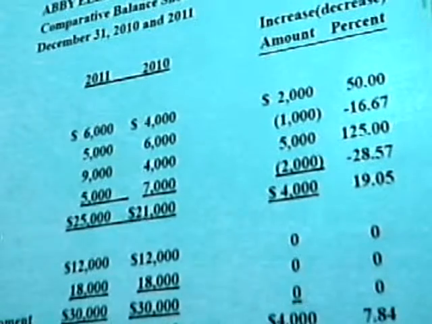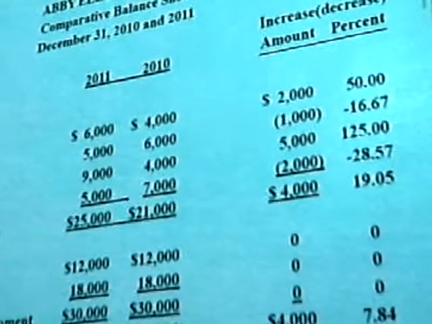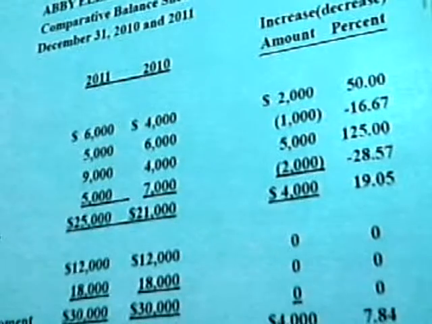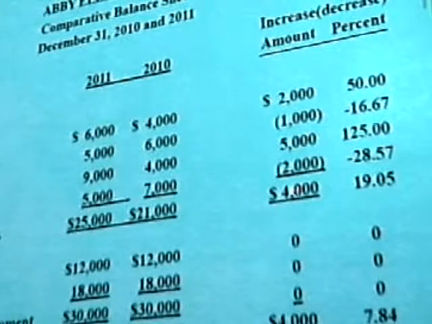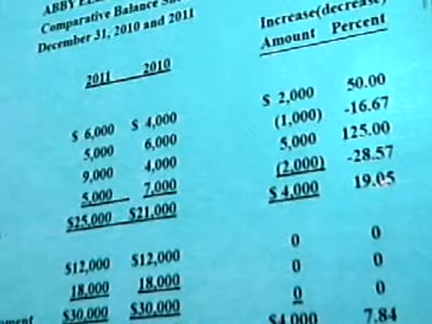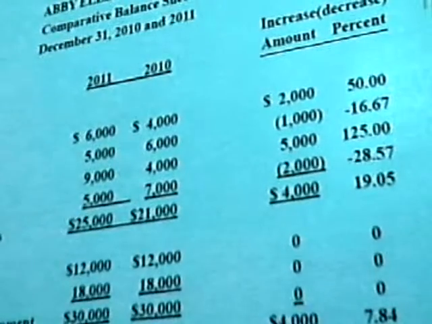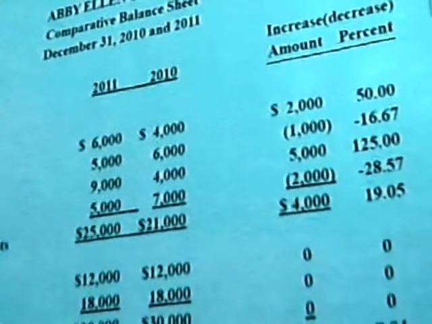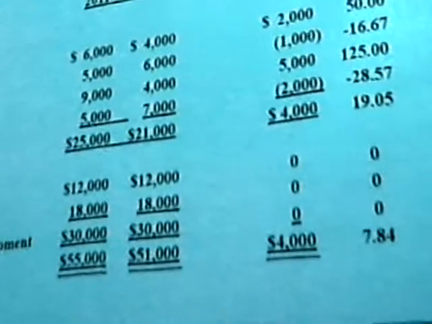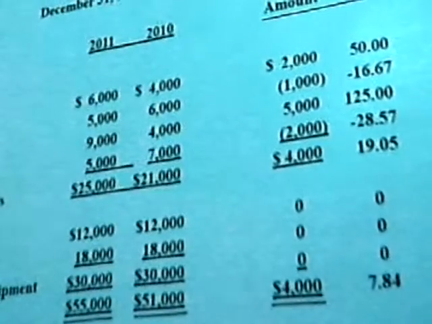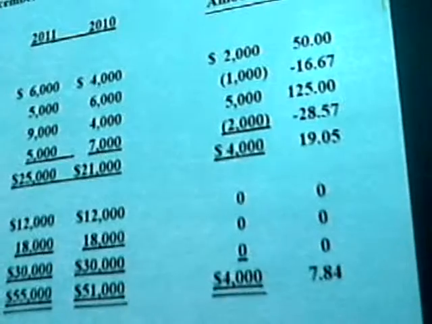Now, the total assets, the 25,000 and 21,000, that's that, okay. You do it all the way down. So each number, 1,000 is divided by 6,000, 5,000 is divided by 4,000. I know that. You're just doing the same thing all the way.